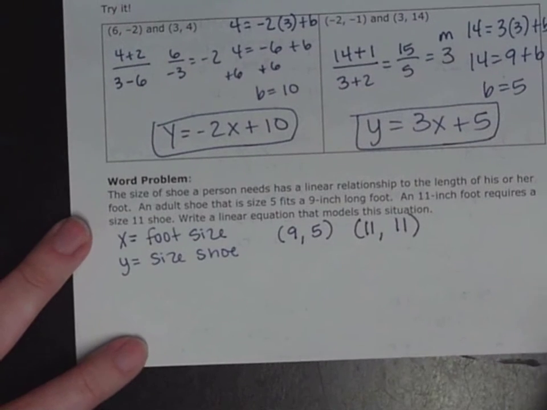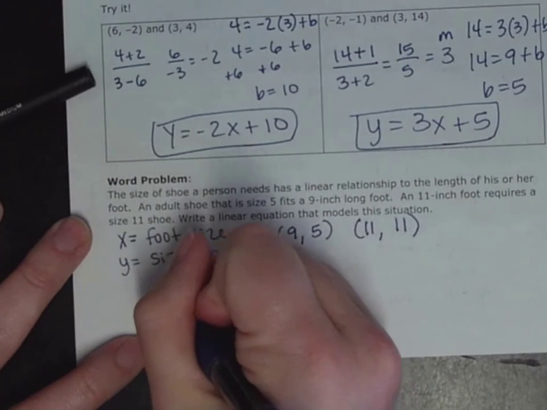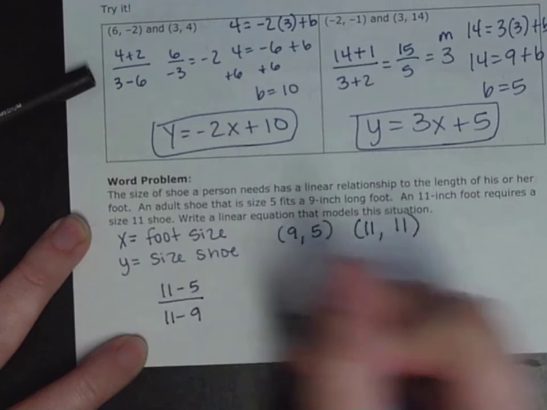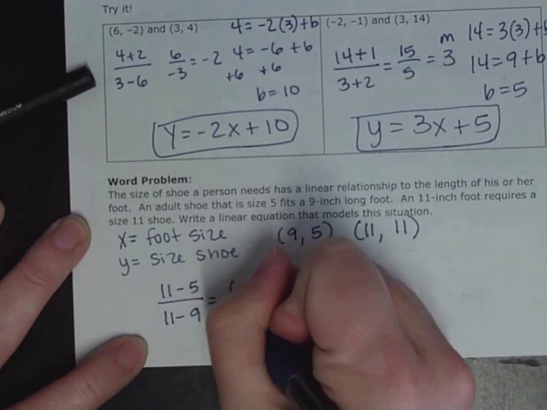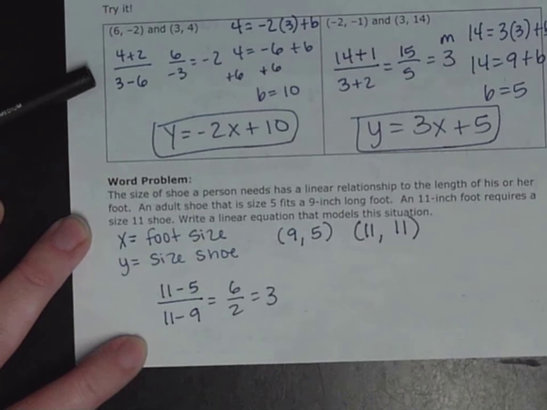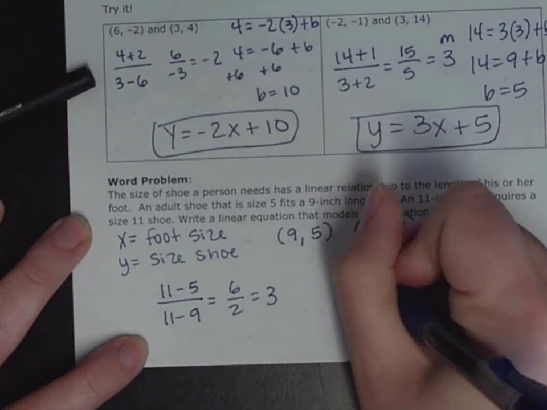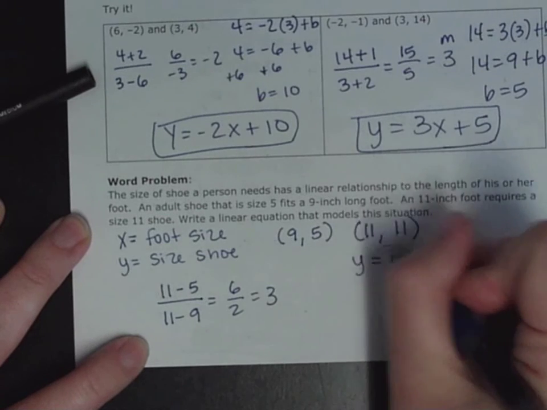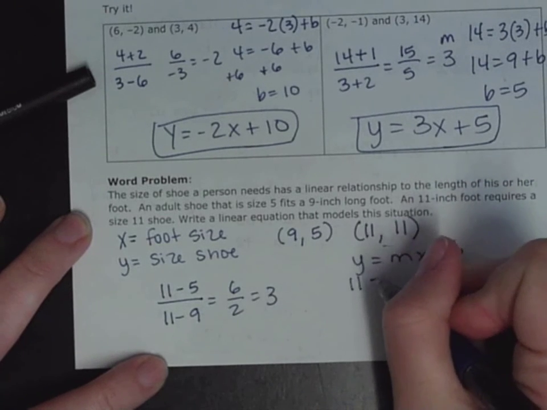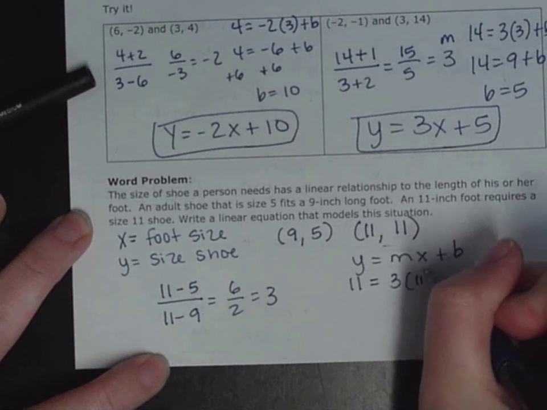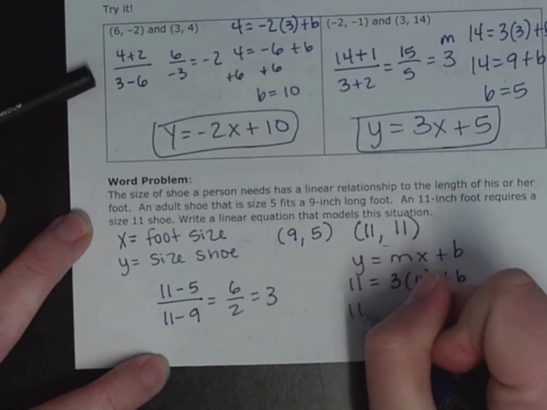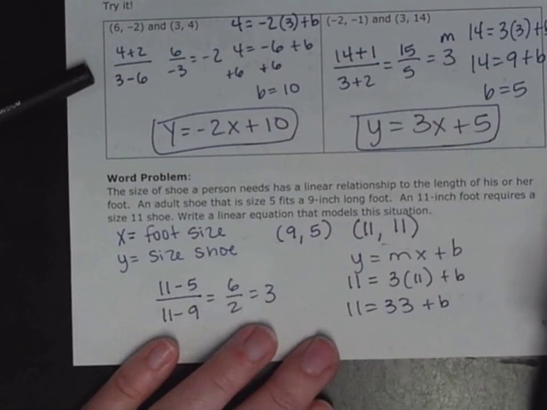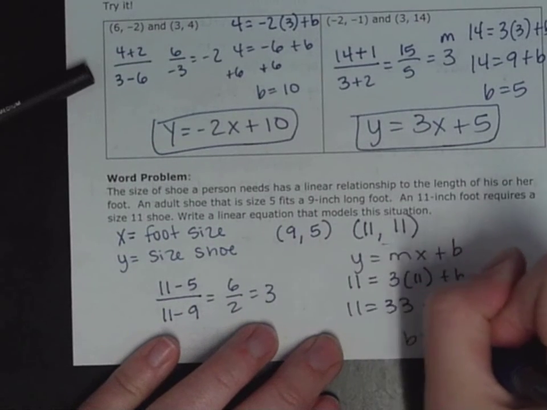Okay, we need to find the slope. Changing y, we're changing x. My slope is 3. Okay, y equals mx plus b. I'm going to choose this one because they have the same number, so that makes my life easier. So b is negative 22.